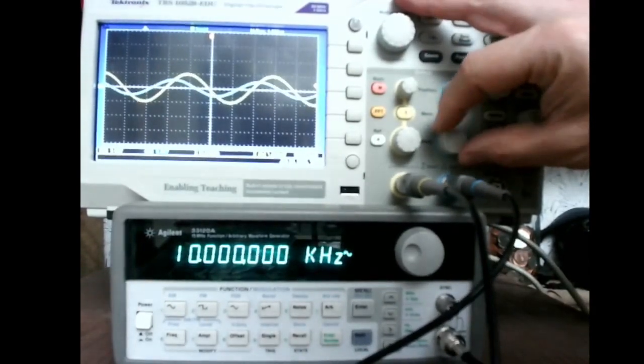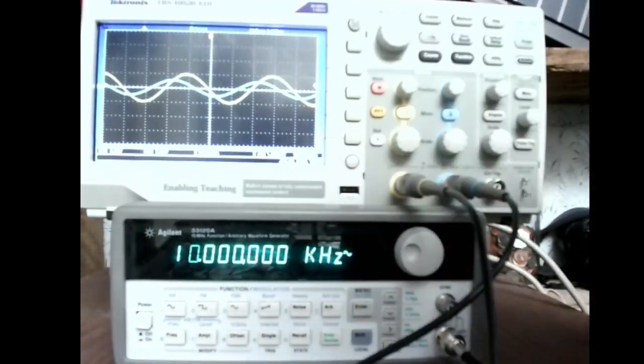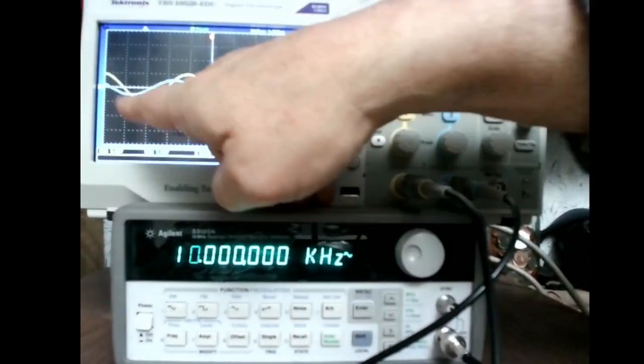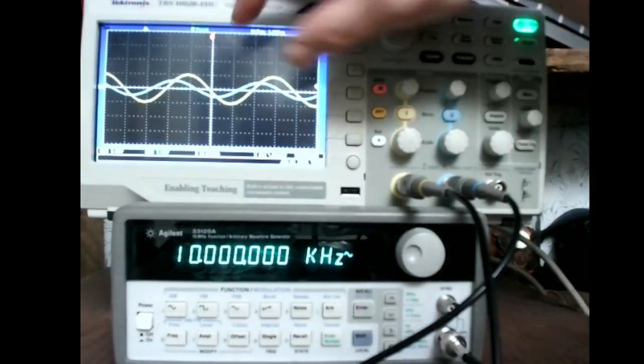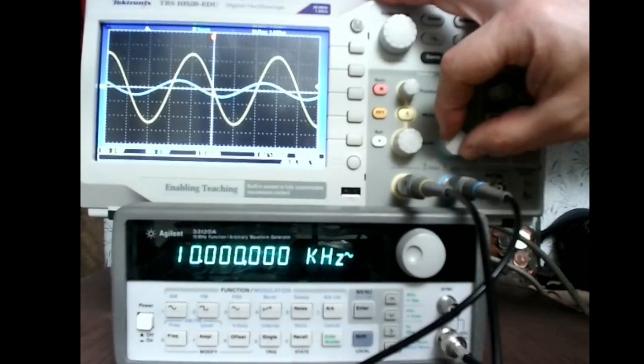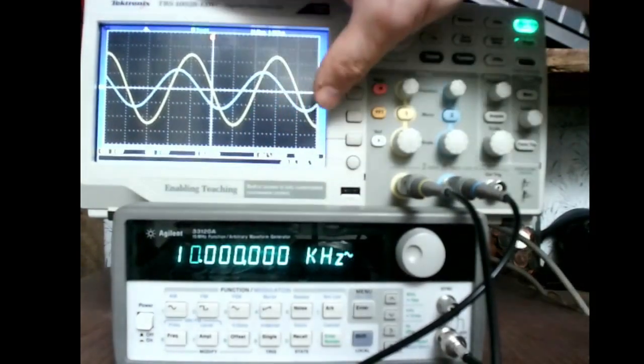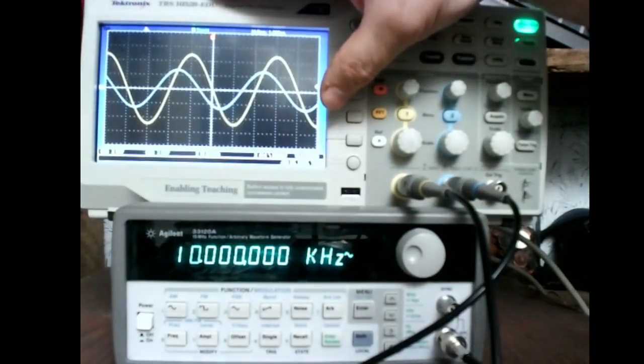So if you turn the voltages down to like 5 volts per division, now the waveform is so small. So what you want to do with this scope is you want to get 1 full cycle and use as much of the screen as possible.